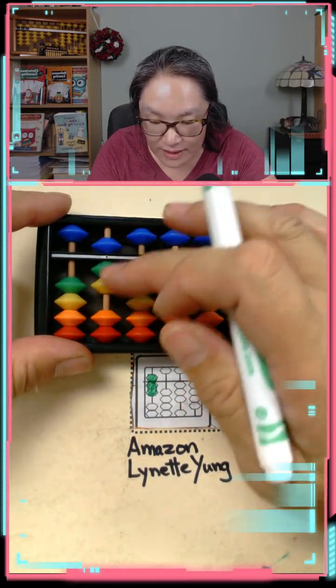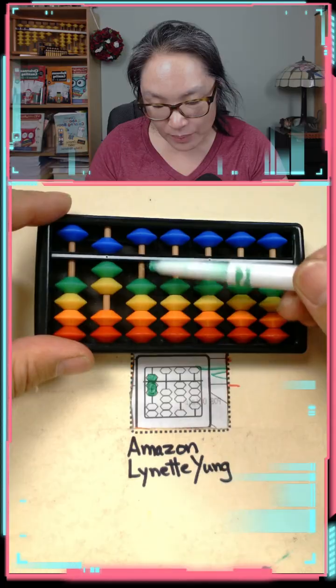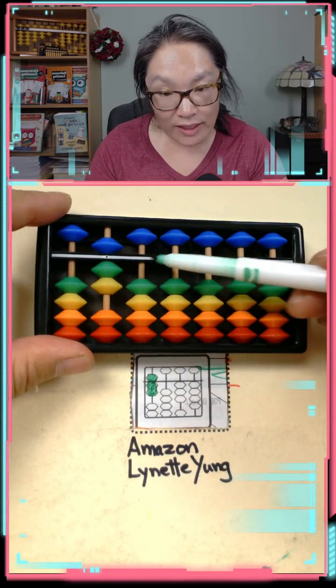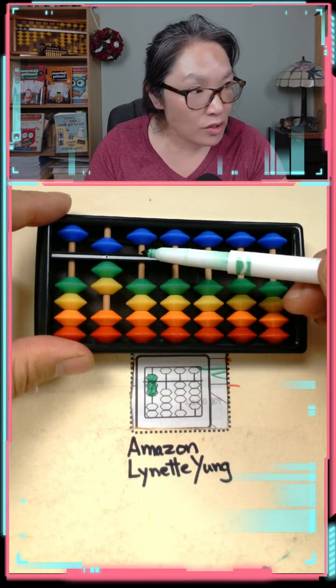Because it's 5, 6, 7. 5 plus 2 is equal to 7. This is 0. Why? Because none of the beads are touching this horizontal bar, this reckoning bar. Because none of the beads are touching the reckoning bar, none of the beads are being counted.